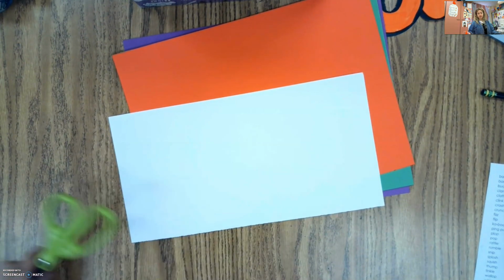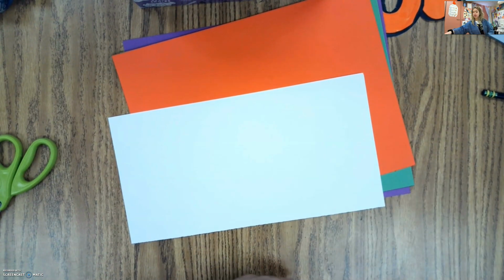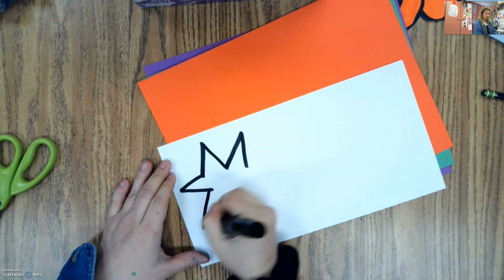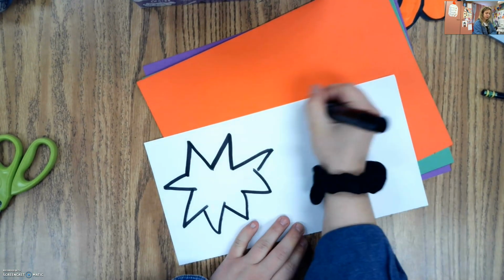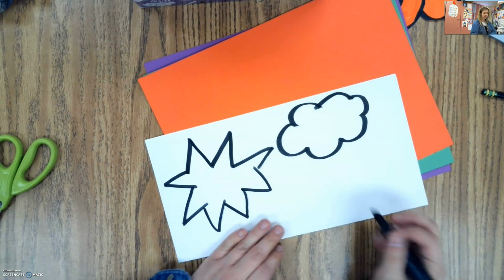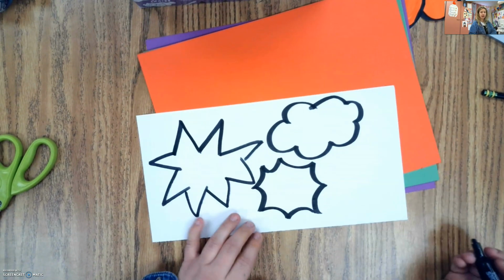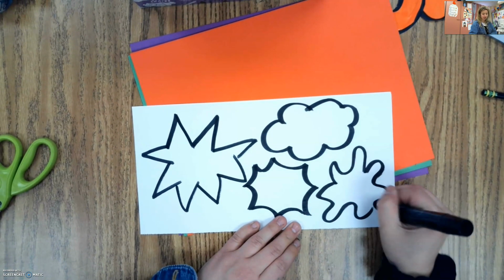What I'm going to decide is what shape I want to make around my wording. So there's a few different ones you could do. You could do one that's really spiky. You could do one that's rounded. You could do one that is rounded but going along the inside. You could do one that looks like a big splatter.